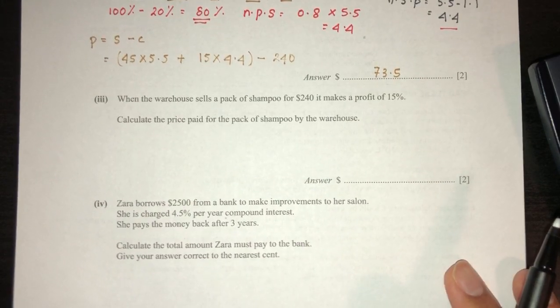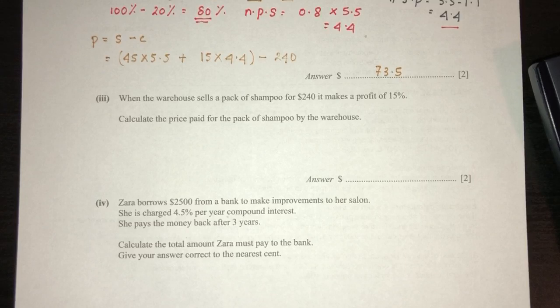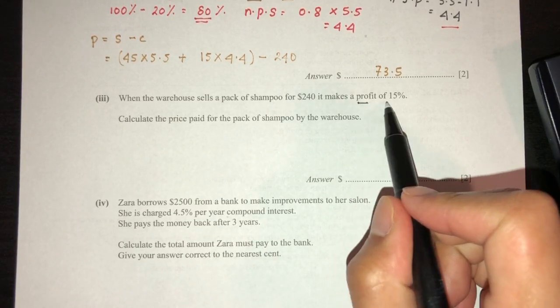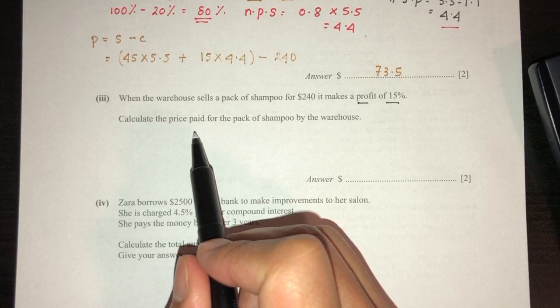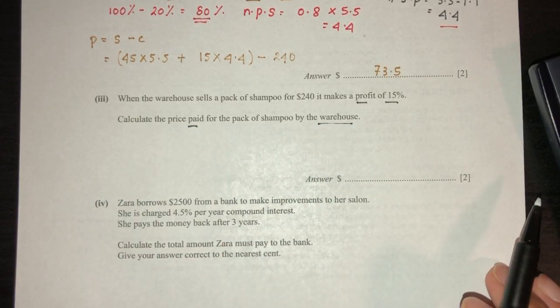Now for part 3, when the warehouse sells a pack of shampoo for $240, it makes a profit of 15%. Sorry, not off. It makes a profit of 15%. Calculate the price paid for the pack of shampoo by the warehouse. Pretty easy.